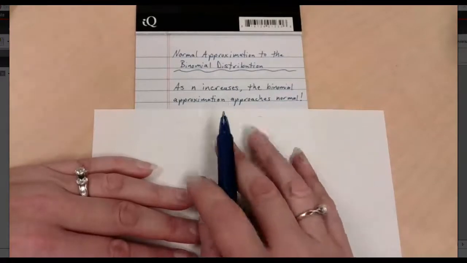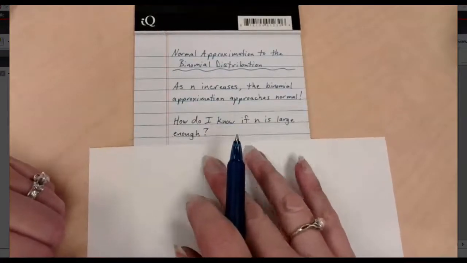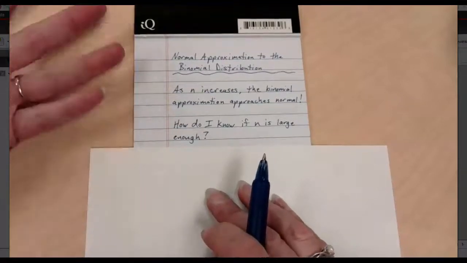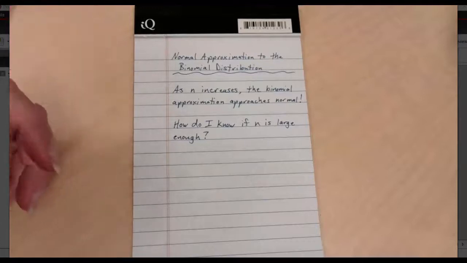However, there's quite a few changes we need to make that actually happen. So, for starters, how do I know if my n is going to be large enough? Because maybe it's not. What are the parameters for this thing? All right, so things to think about.